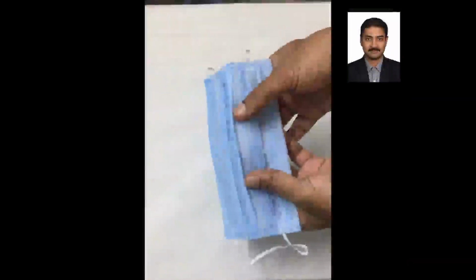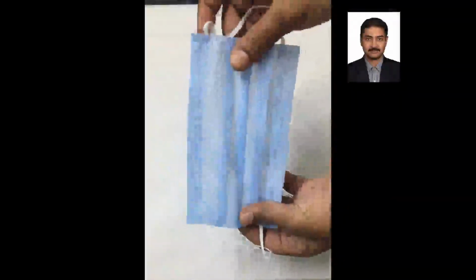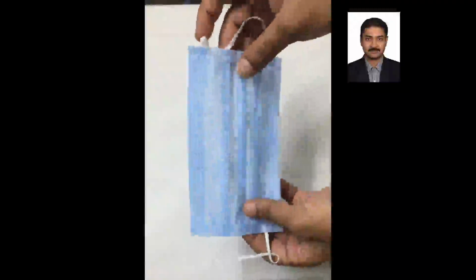This is the second type of mask which is very commonly available, and vendors are making a killing by selling them at very high prices. These are called 3-ply masks, but in India most of the masks that are available, like these kind of masks, are not 3-ply. 3-ply has 3 layers. This mask has a very thin layer on this side and on this side. If you tear this, you will find that there is nothing inside. There's no filter layer in between.